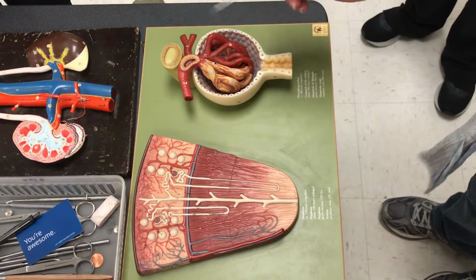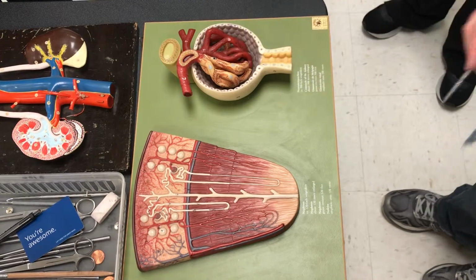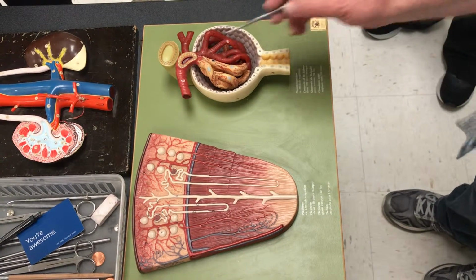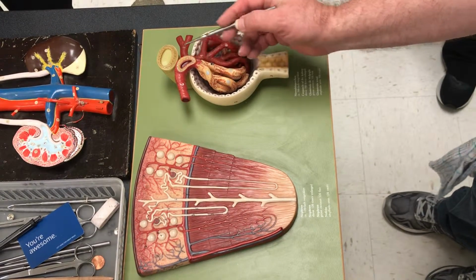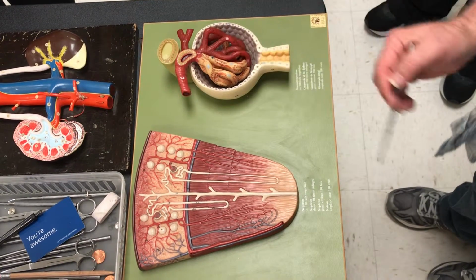Just checking on things before it leaves. What I'll do on the test, just this kind of lip-looking thing, I'll count that as the juxtaglomerular apparatus. You'll see that? These kind of lips. And I'll count that as the distal, going through there. All right.